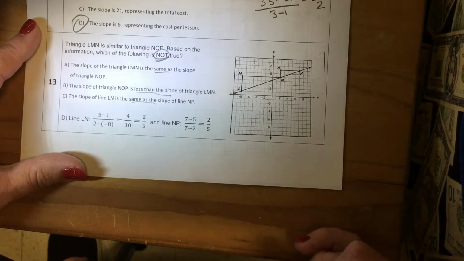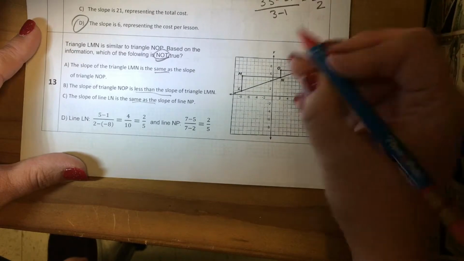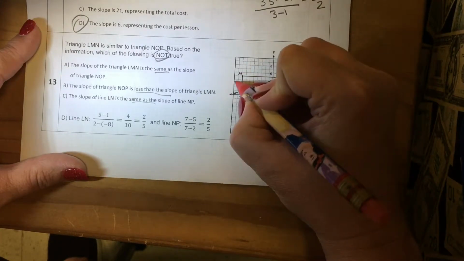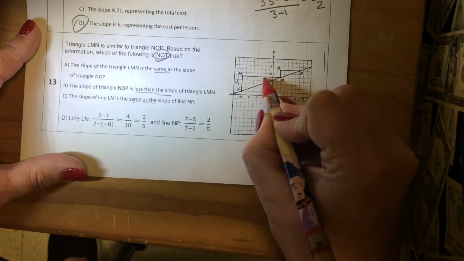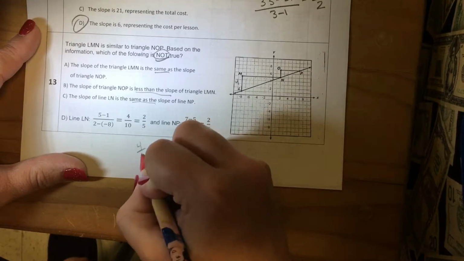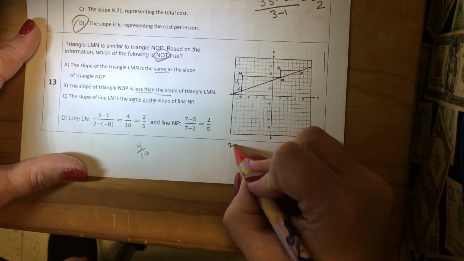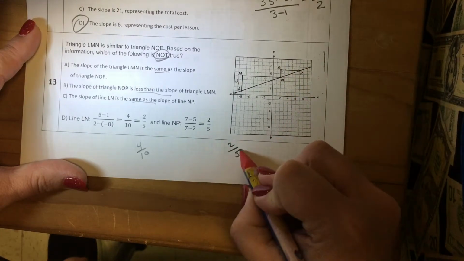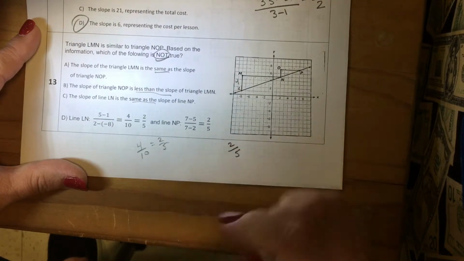So if we just want to go ahead and figure this out, we have 1, 2, 3, 4. We're going up 4 and over 1, 2, 3, 4, 5, 6, 7, 8, 9, 10. So we have 4 over 10. And we are going up 2 and over 1, 2, 3, 4, 5. All right, and 4 over 10 simplifies to be 2/5.